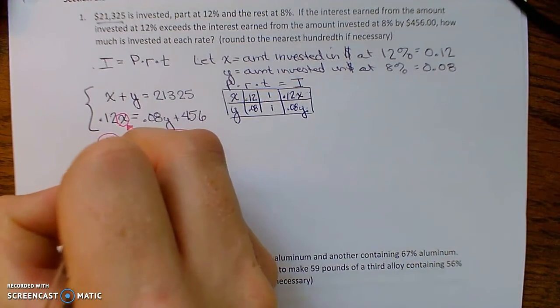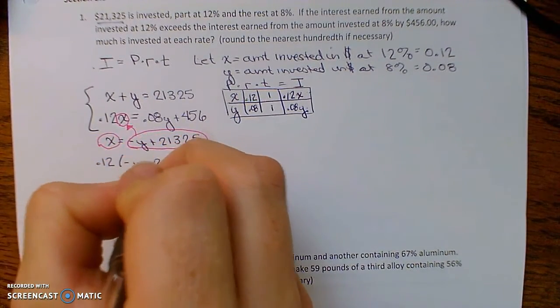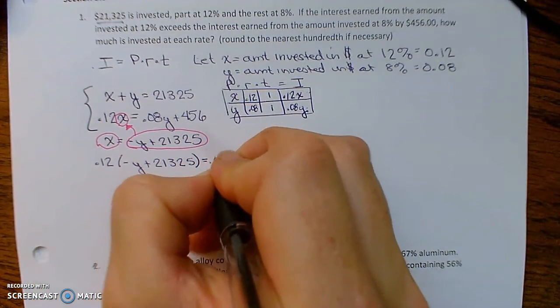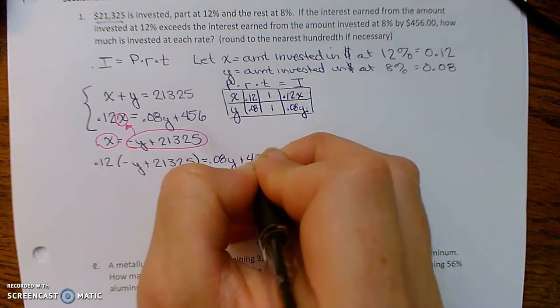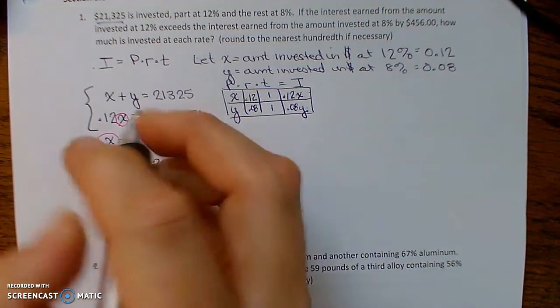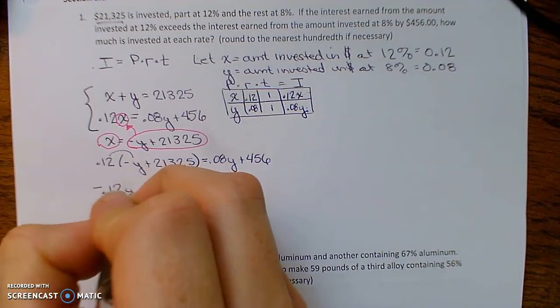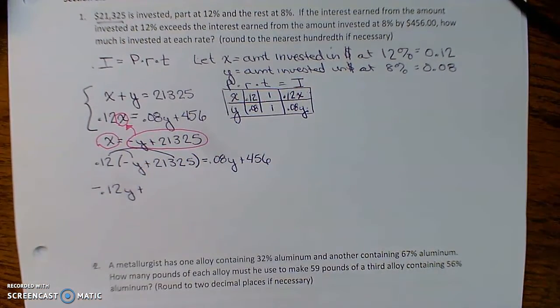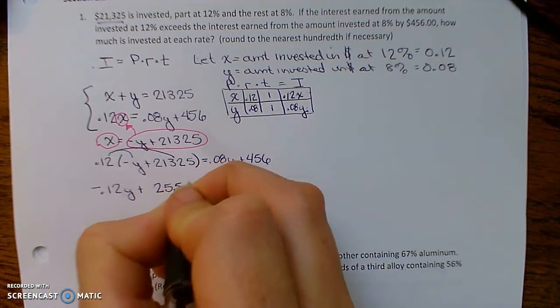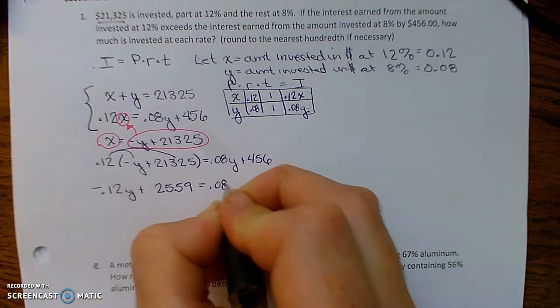So I've got 0.12 times negative Y plus 21,325 equals 0.08Y plus 456. Now I've just got one variable I can go ahead and solve. So let me simplify. Negative 0.12Y plus, I have to do 0.12 times 21,325, which gives me 2,559. And I'll just rewrite the rest.